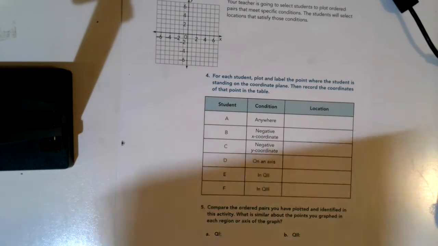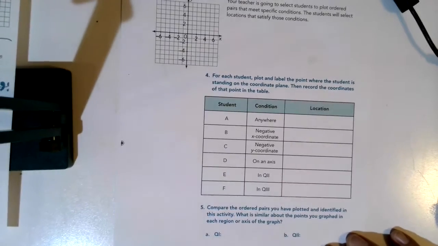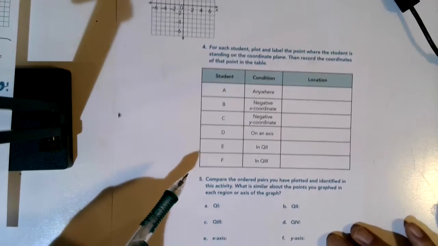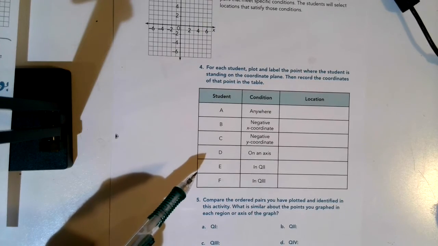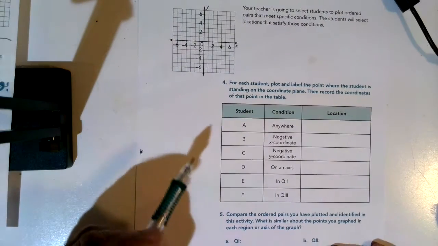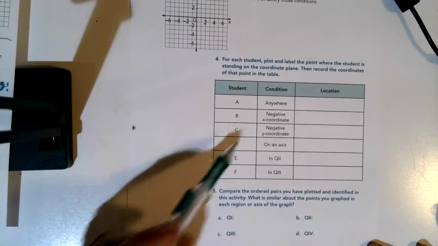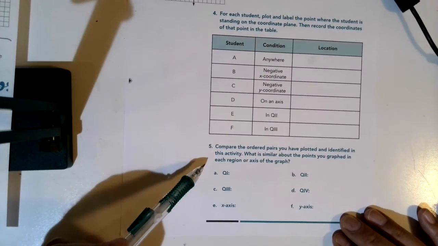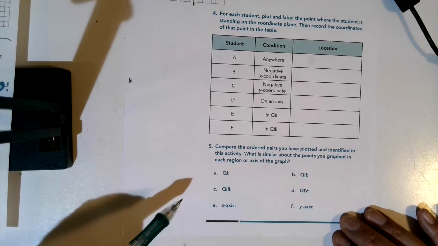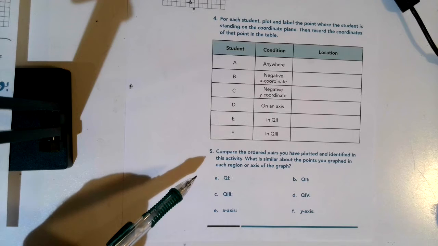Now, your job is going to be filling out this problem right here. Okay, so your job will be to go through and fill all of this out.